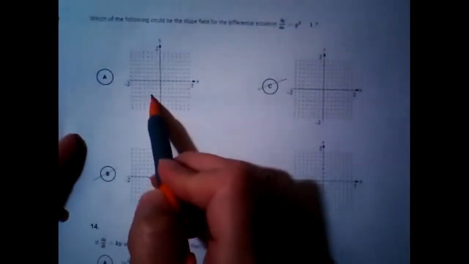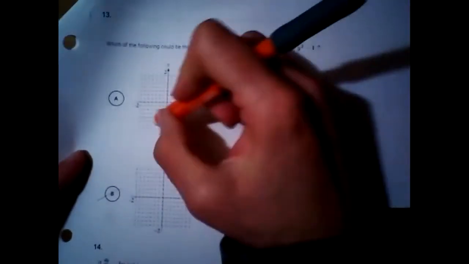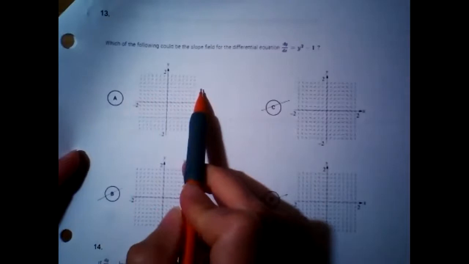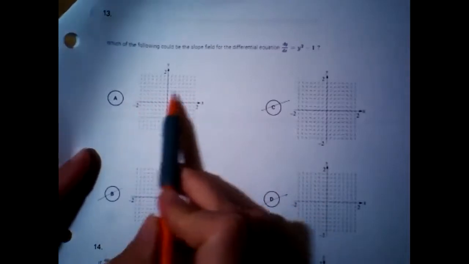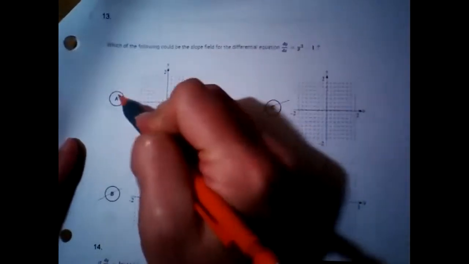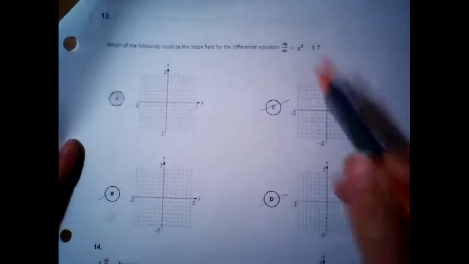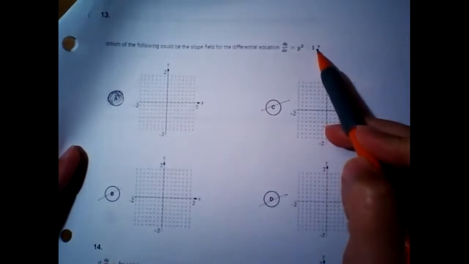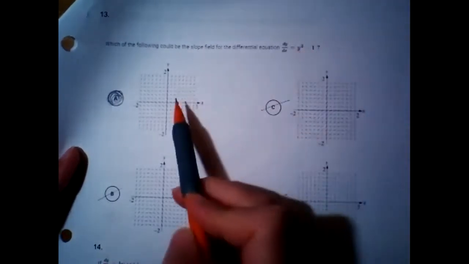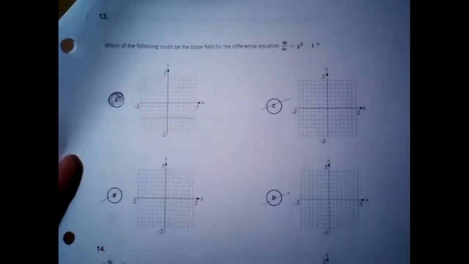Just glancing at A, it looks like we have horizontal asymptotes at 1 and -1. So let's see if you plug in 1 or -1, that's going to work out. It's going to be A. If you plug in 1, you're going to get 0. And if you plug in -1, you're going to also get 0. So you would have these 2 horizontal asymptotes here.